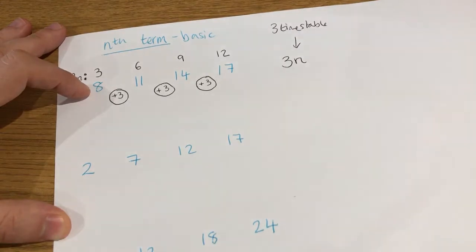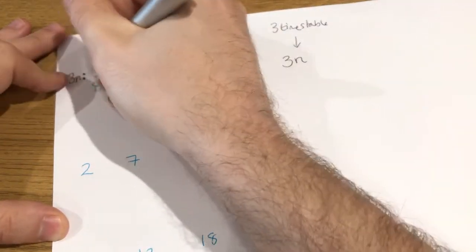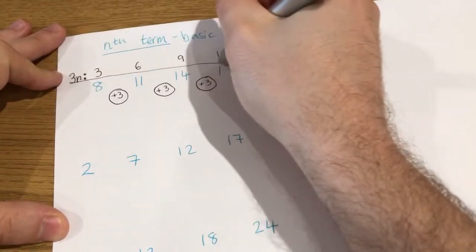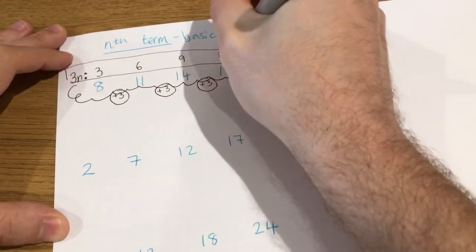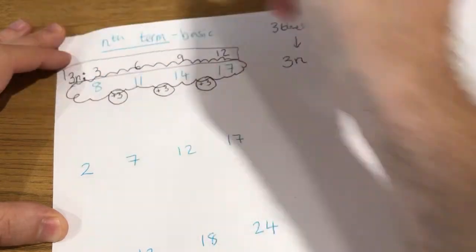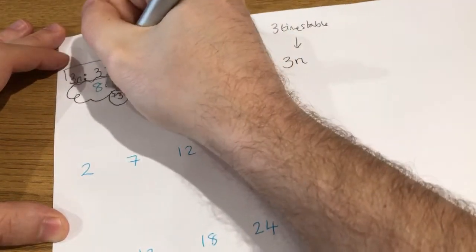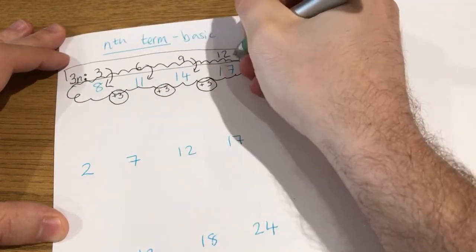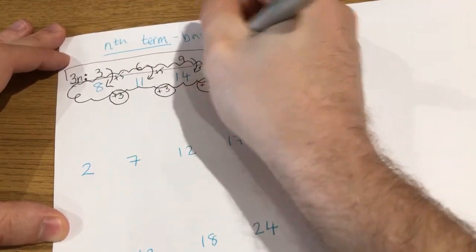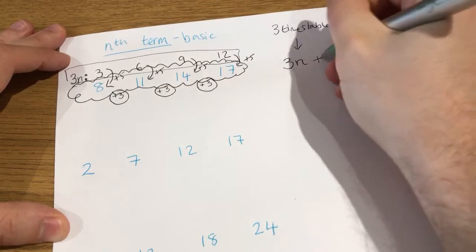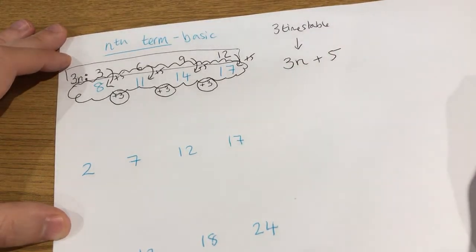Now, if that was exactly identical to what we want, that would be the answer. Boom, done. It's not though, we've got to do something. So this is our 3 times table here, but this is what we actually want. So what are we going to do to our 3 times table to get to this? Well, all of these numbers, you're just going to be adding 5 to get down there. So you just do 3n plus 5.